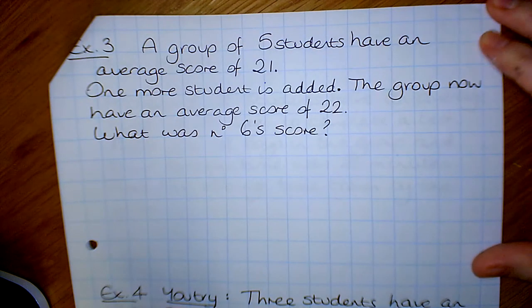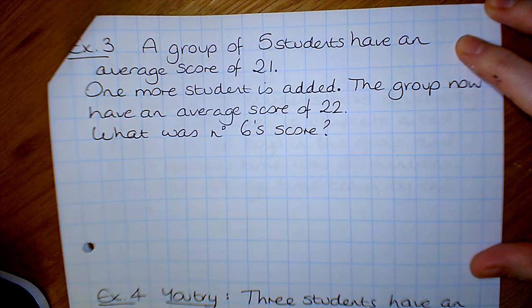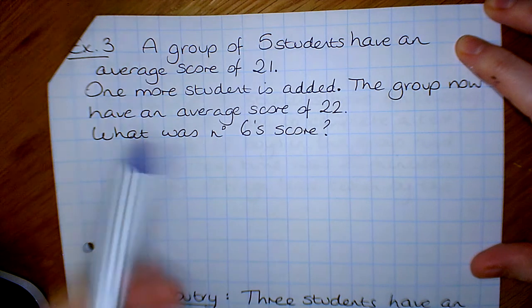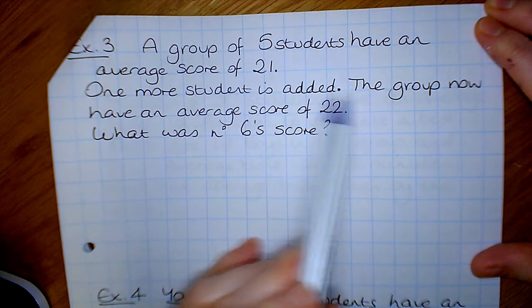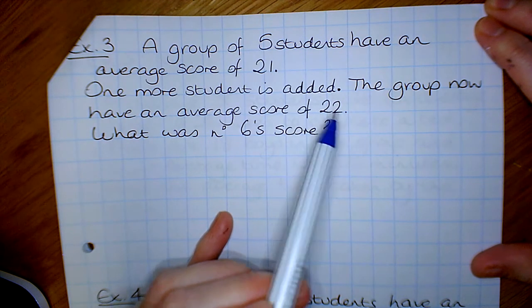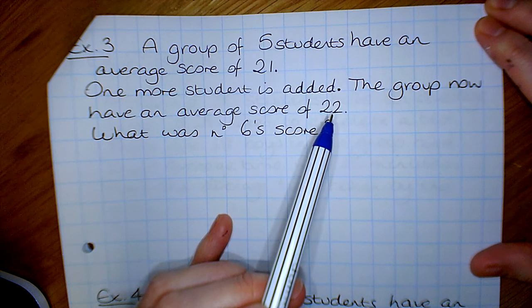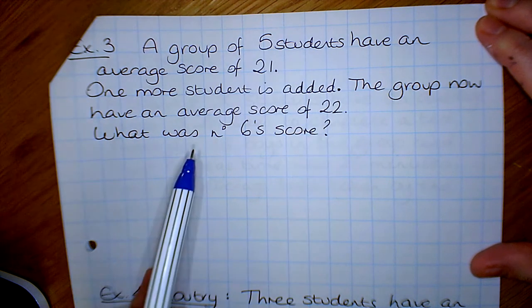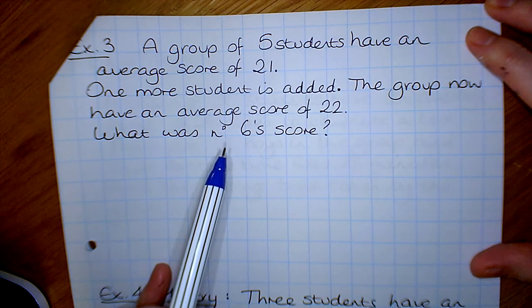So in this question you're told that there are 5 students and they have an average score of 21. So that means when we've added the score up of the 5 students and we've divided by 5, we've got an average score of 21. But now 1 more student has been added, so there's now 6 students in total. The group now have an average score of 22. So that means when we've added all 6 scores together and divided by 6, we've got 22. And the question is asking you, what was the score of number 6, that person that was added later on?